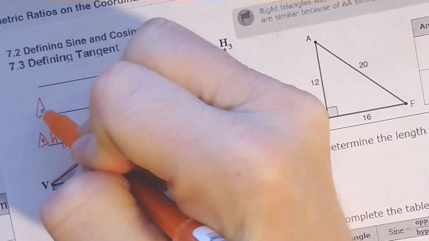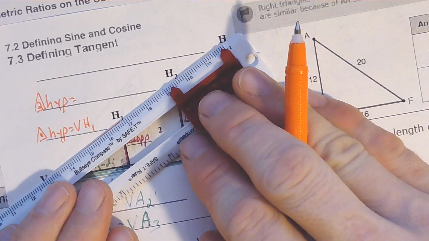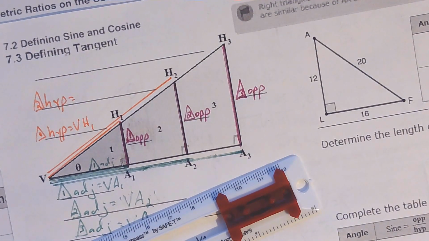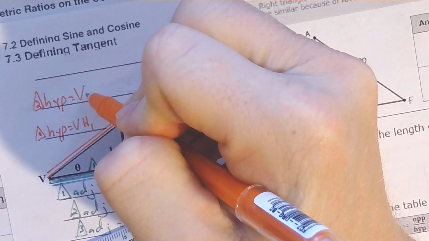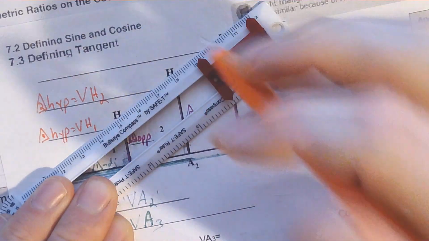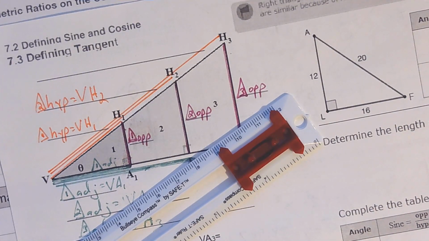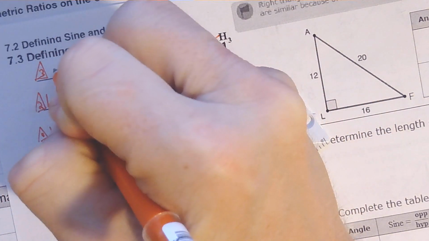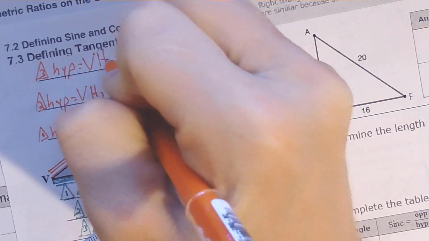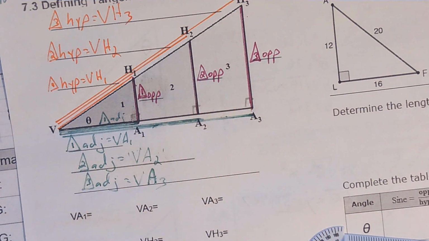And then triangle 2's hypotenuse is going to be equal to this whole length here, from here to here. That's going to be V to H2. And then triangle 3's hypotenuse is going to be from here all the way to here. So that's going to be V to H3. Those are the 3 different line segments that associate with these 3 different triangles.